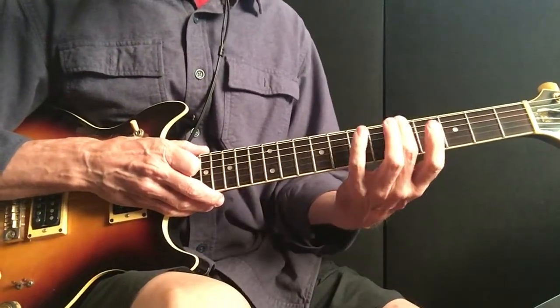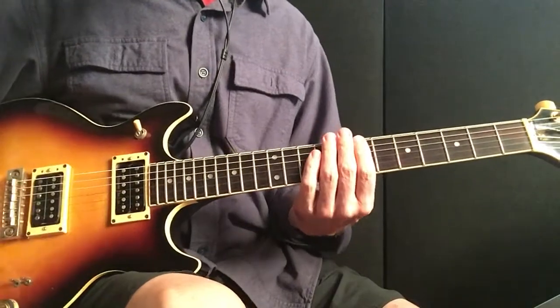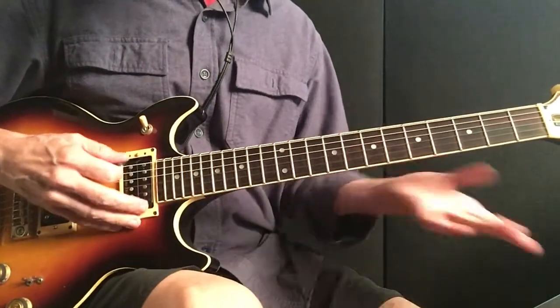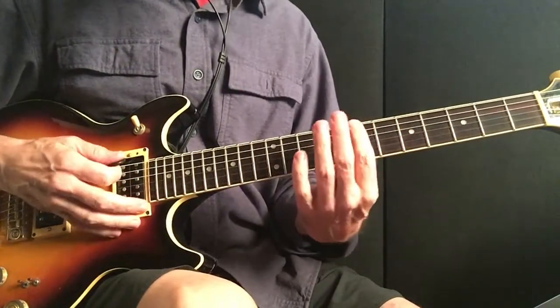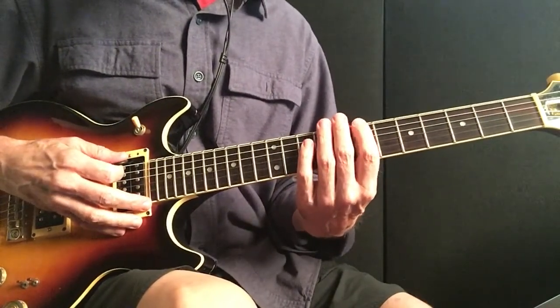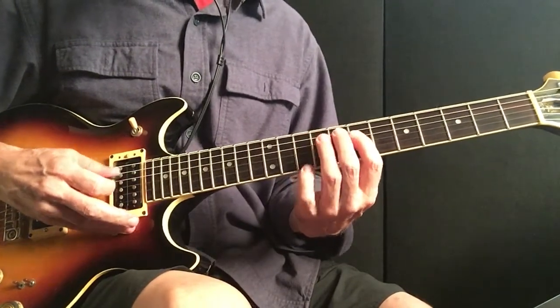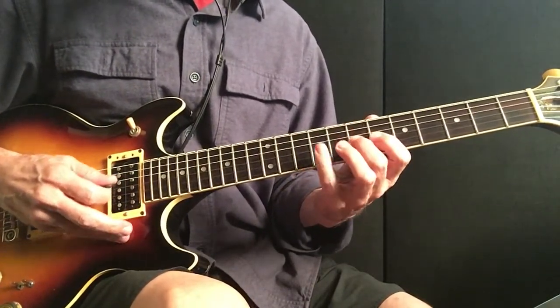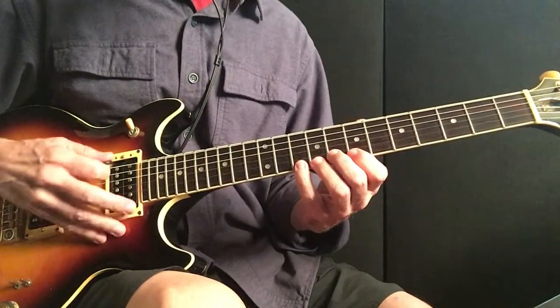Okay, so let's go back to the CAGED positions or classic positions. So now I'm thinking E Dorian, or the parent key of D major. Starting from B: B, C sharp, D, E, F sharp, G, A, B, C sharp, D, E, F sharp, G, A, B, C sharp, D, and backwards.